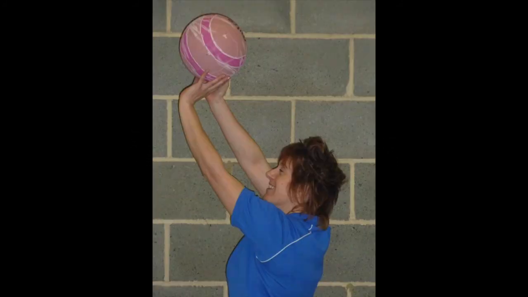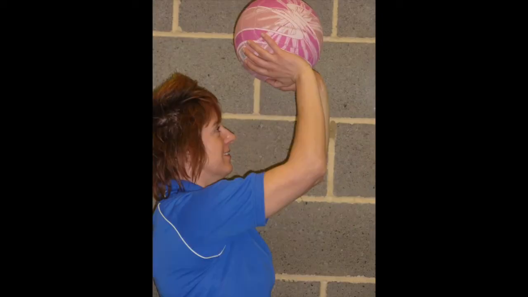Extension. This is straightening of a joint. In the photo, the performer's arms are extended after shooting the ball in basketball. Flexion is the opposite of extension. This is bending a joint. In the photo, the performer's arms are flexed before shooting the ball in the basket.